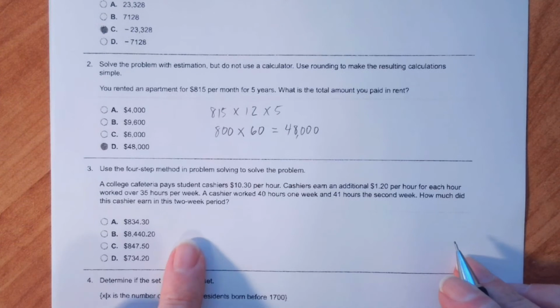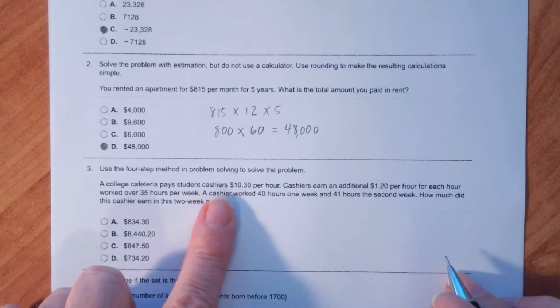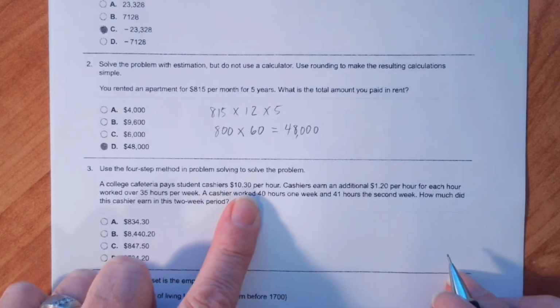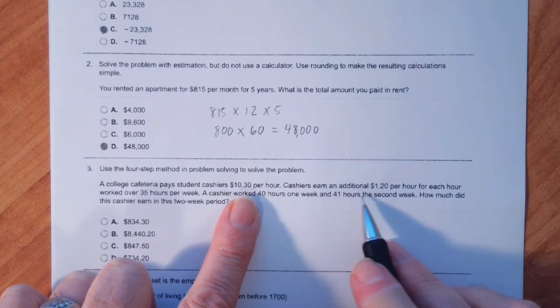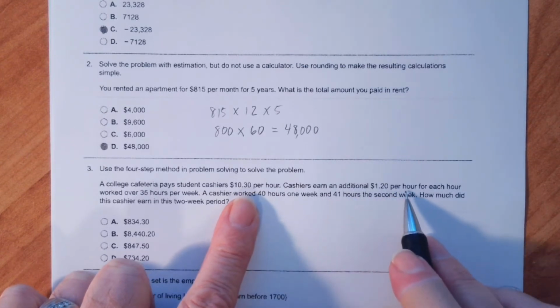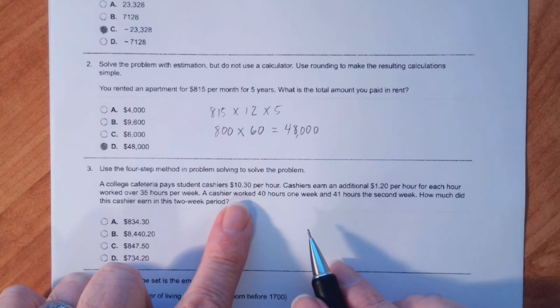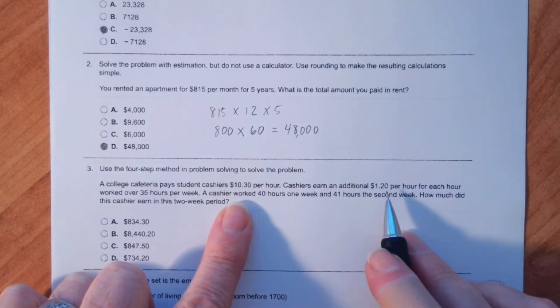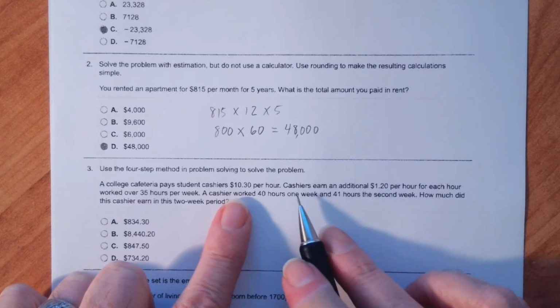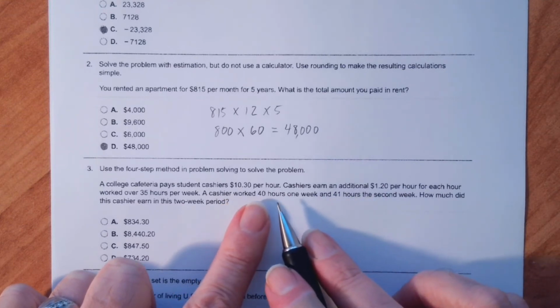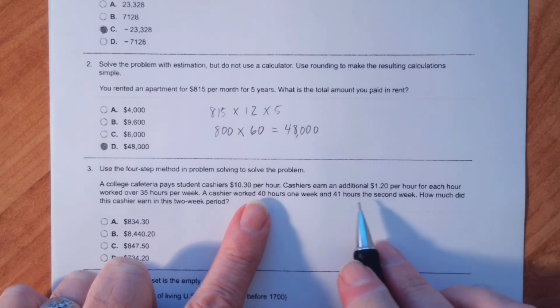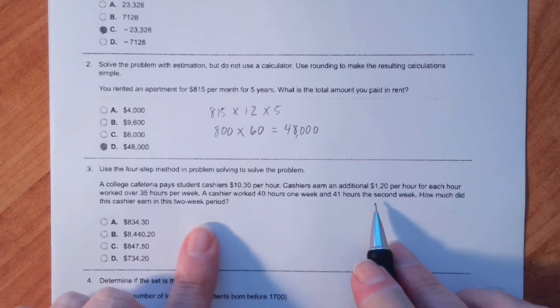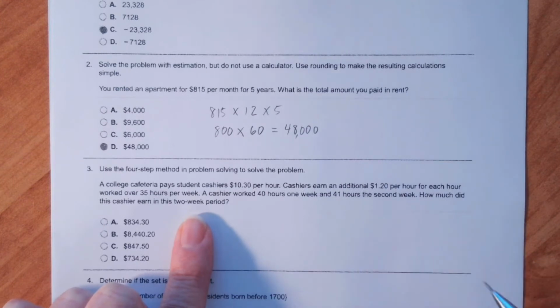It says a college cafeteria pays student cashiers $10.30 per hour. Cashiers earn an additional $1.20 per hour for each hour worked over 35 hours per week. Usually it's much more than that for working extra, but sometimes you have to work 40 before you get those extra hours. A cashier worked 40 hours one week and 41 hours the second week. How much did this cashier earn in this 2-week period?